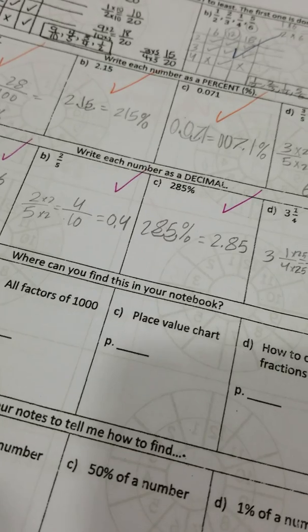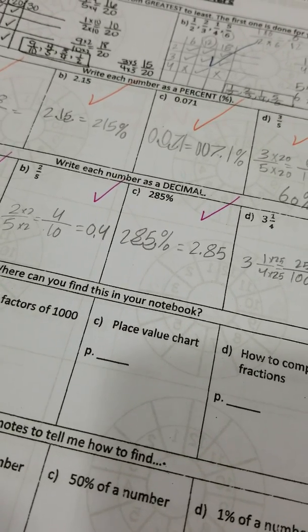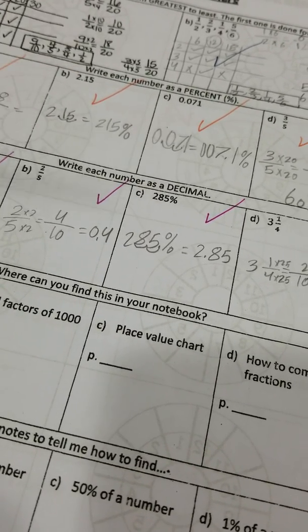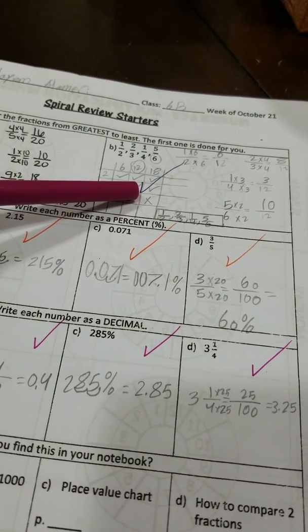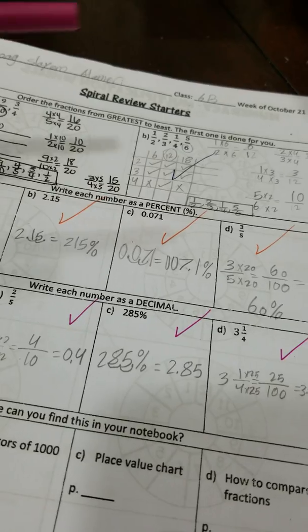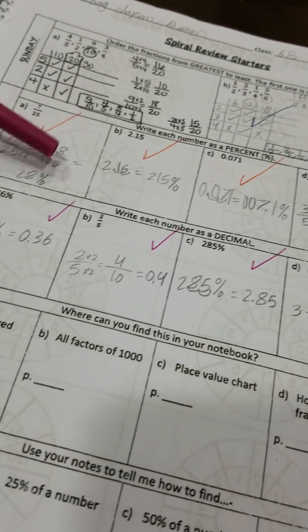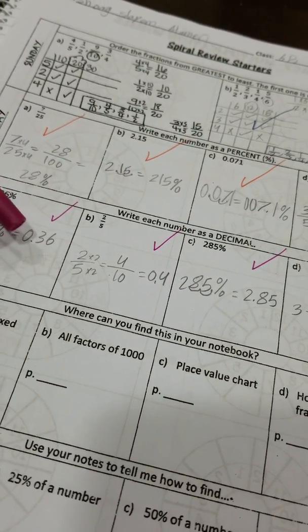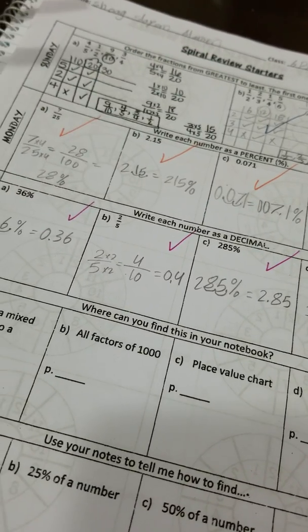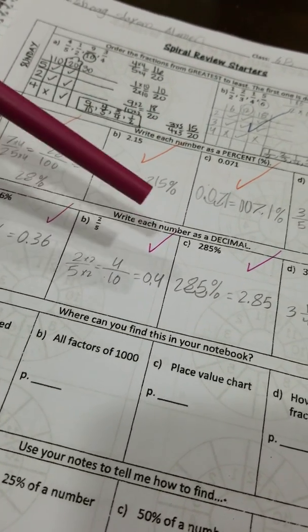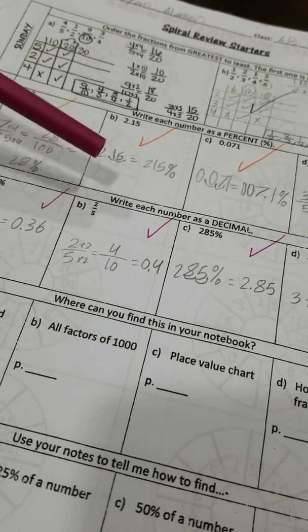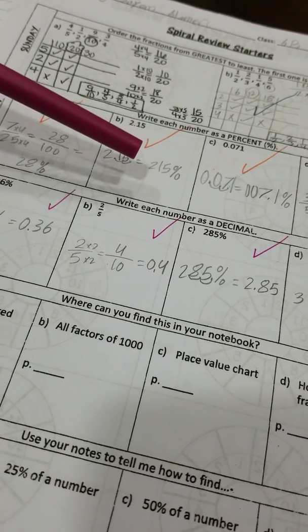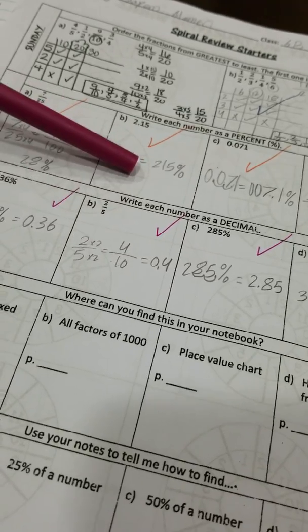You will have a quiz either tomorrow for 6A or Thursday for 6B and C that has a problem like this with fractions you have to order, that has problems where you have to convert from fraction, decimal, or percents to make them all the same, to compare them or order them, to compare two fractions. So you also need to study page 8 in your notebook that has the pink foldable and the different steps.